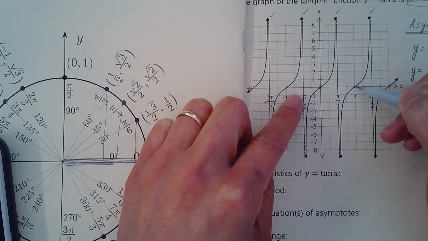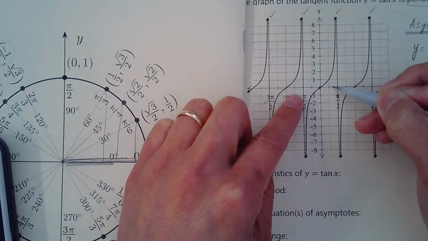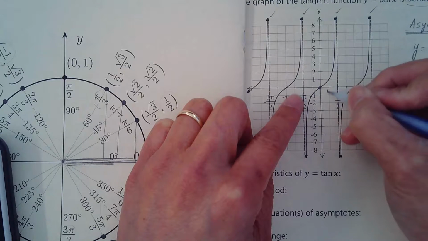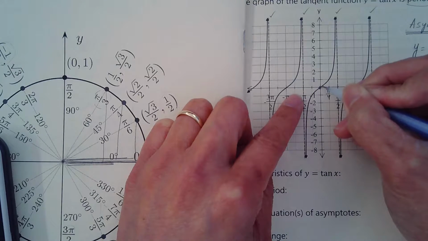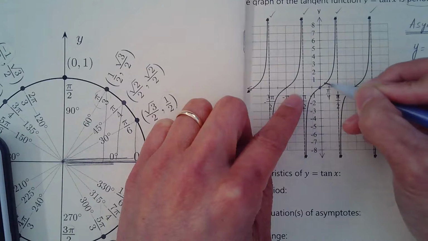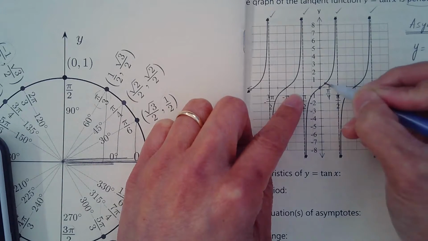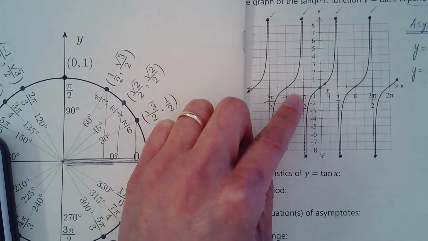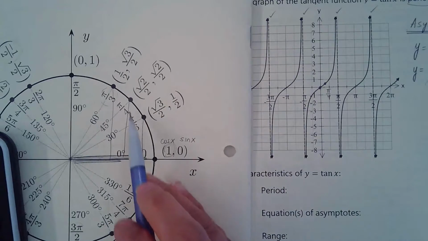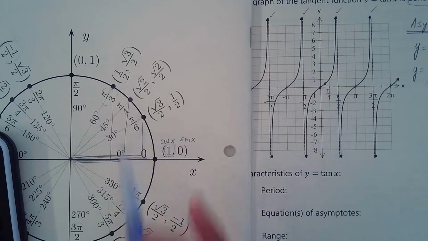Pi by 6 would be over here, right? No, this is pi by 4. Pi by 6 would be over here, just before the pi over 4.